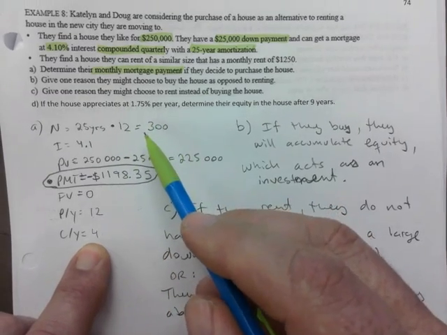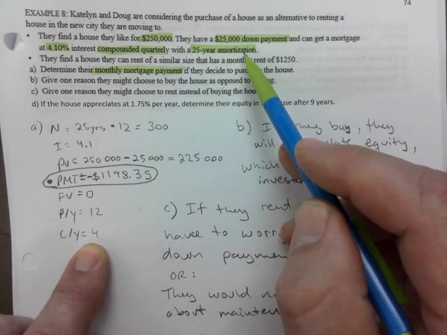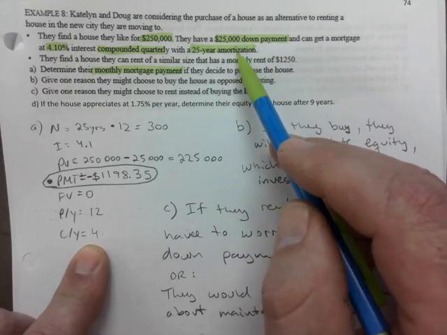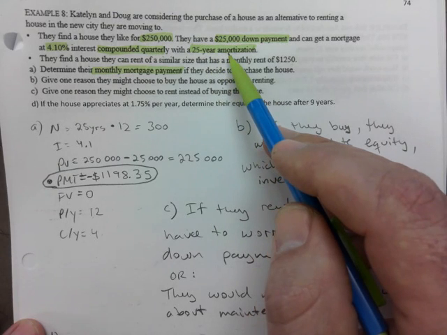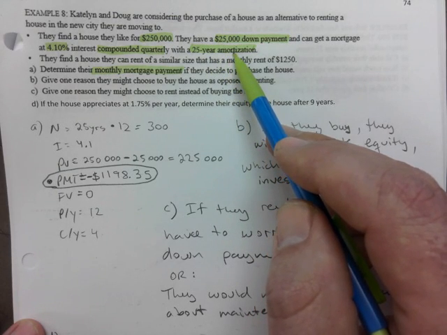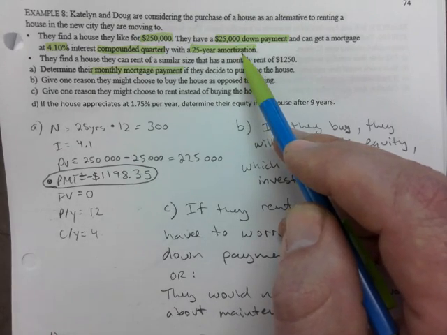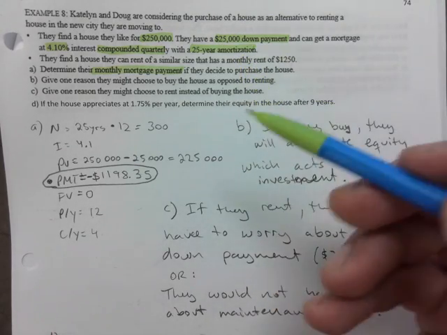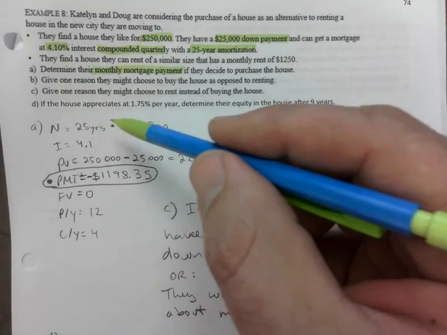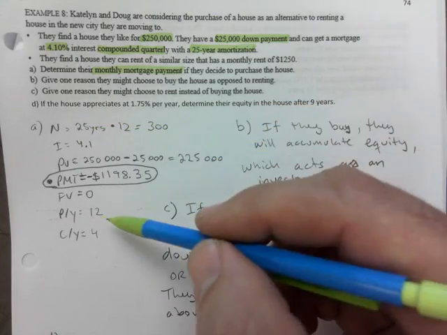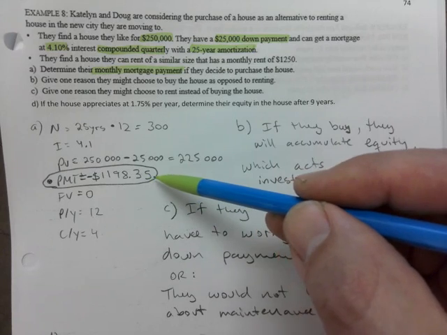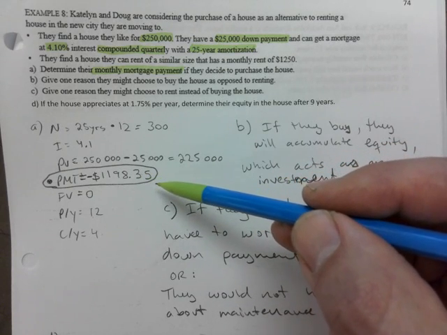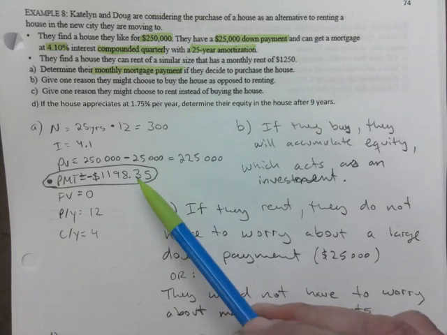That's an interesting word, the amortization. That's how much time this is being spread out over. Okay, 25 years is the amortization. That's the term we use for talking about the amount of time used to pay this back. So 25 years times 12, that's 300 payments. In this case, it's monthly payments. When we do the math, we find out that our payment ends up being $1,198.35. So that's our payment.